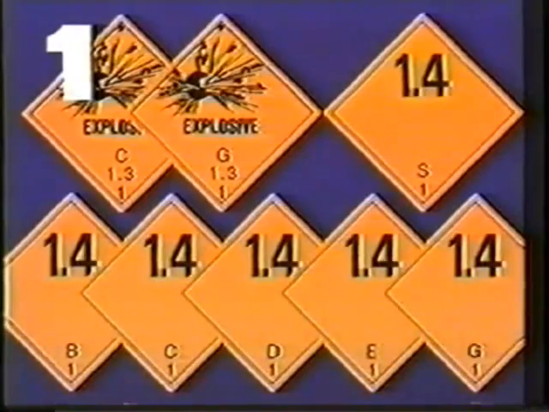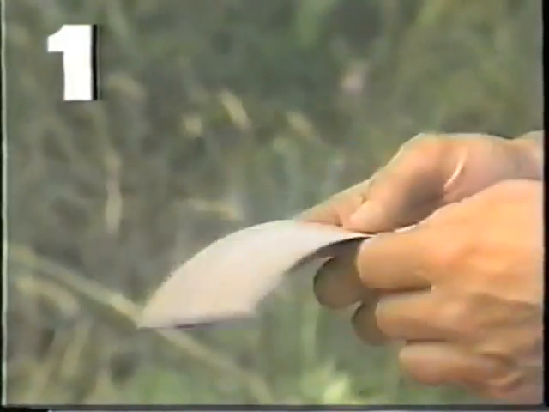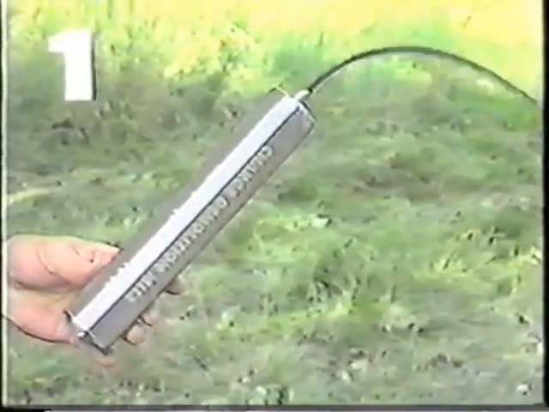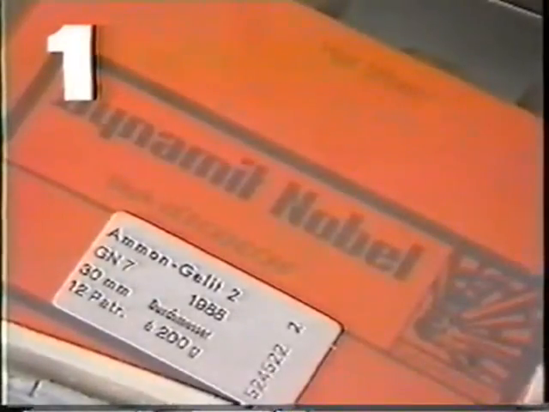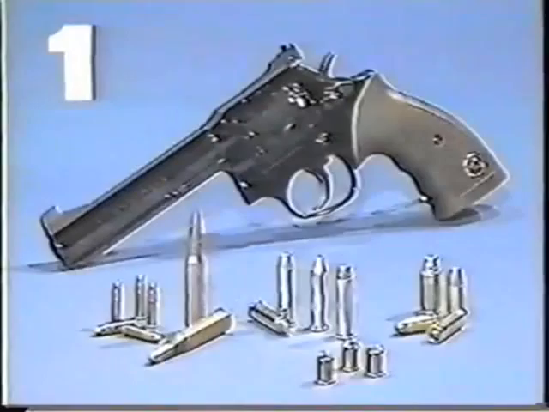comprises all explosives. In this class, we find practice ammunition, plastic, military and technical explosives, and ammunition used in hunting and sports.